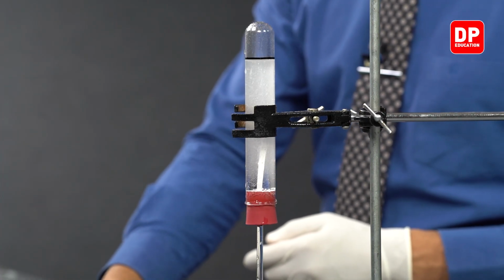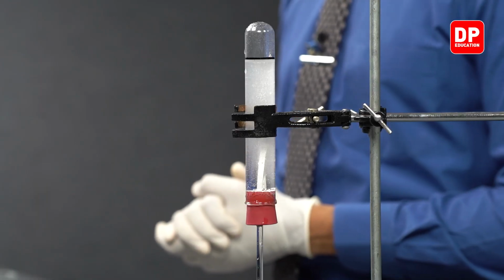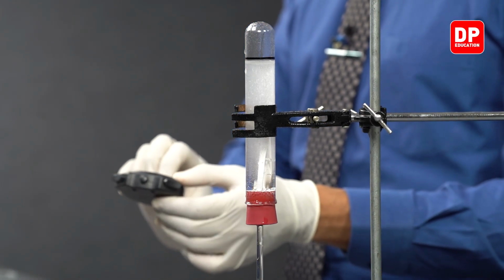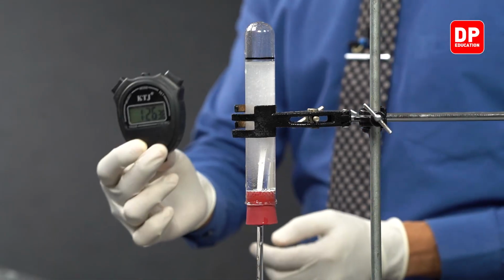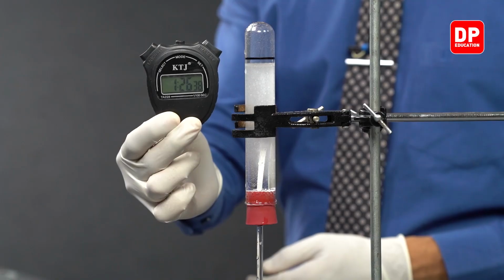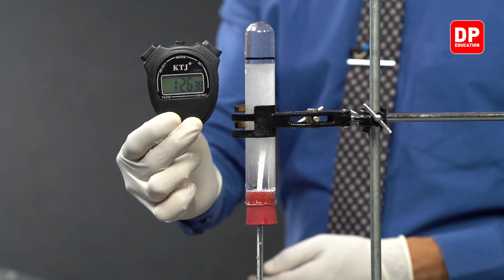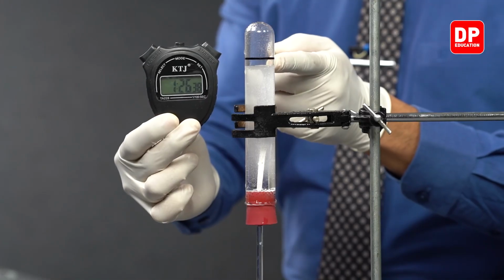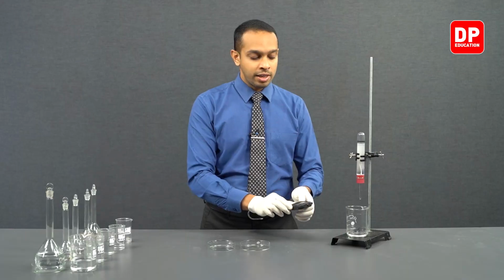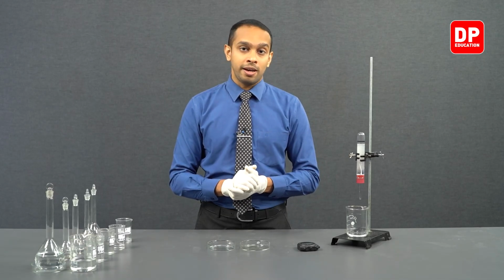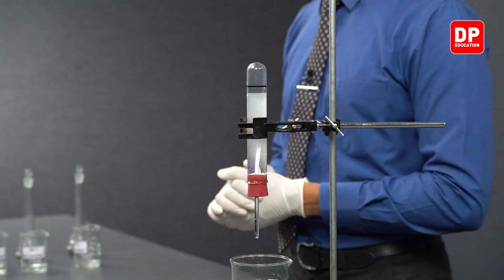Now we have stopped the stopwatch, and the time reading is 1 minute and 26 seconds. So the time that it took for hydrogen gas to get collected all the way up to this black line that we have made on the boiling tube is 1 minute and 26 seconds.